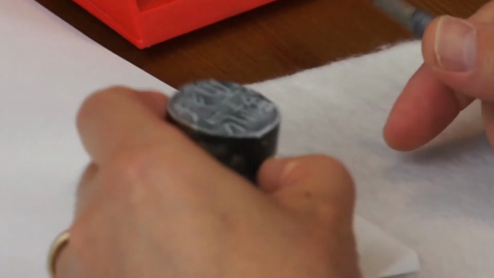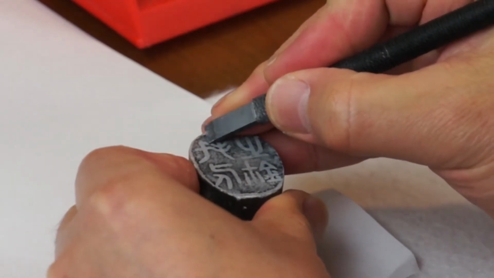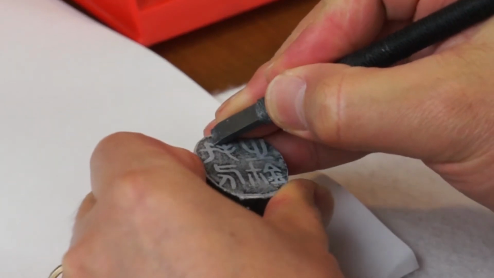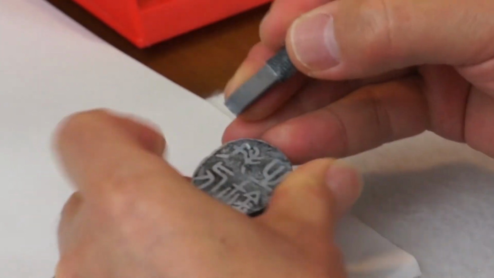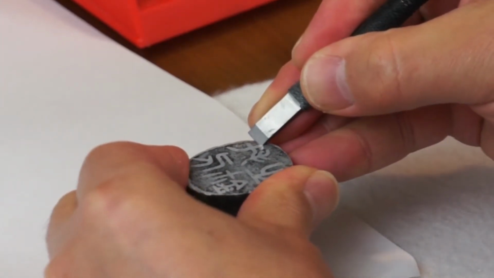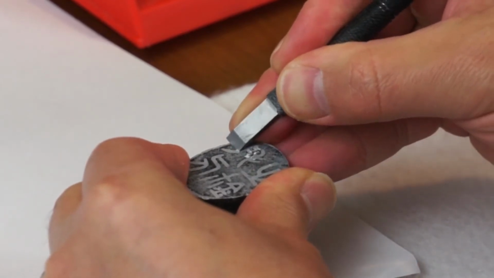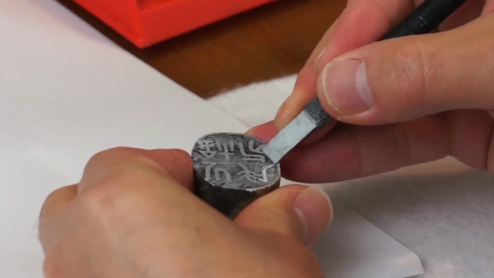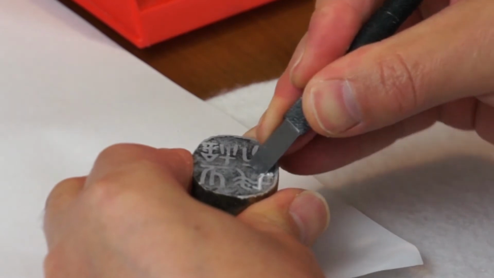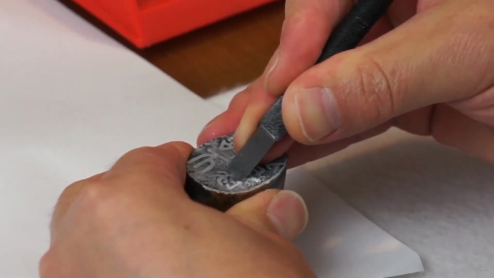Okay, now I'm going to do the carving. I use a medium size cutting tool or knife. I cut along the edge of the stroke. So every stroke will take two cuts, from each side. You can see to complete. So that's the way you can make a very smooth cut on the stroke.